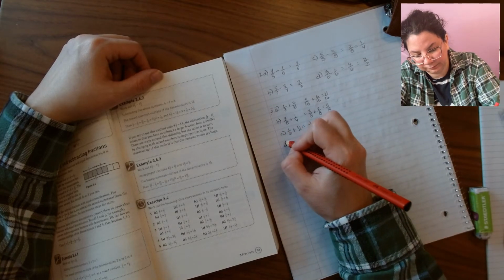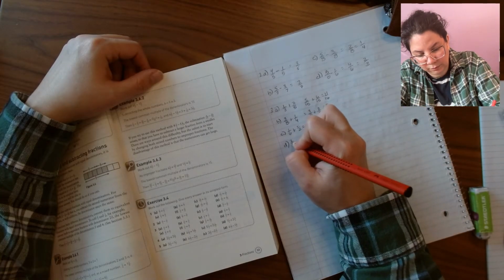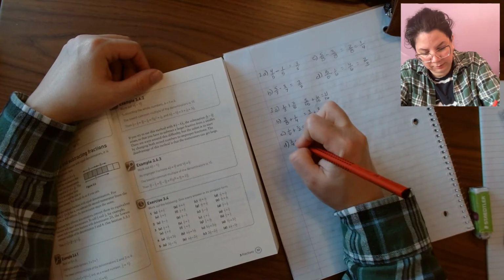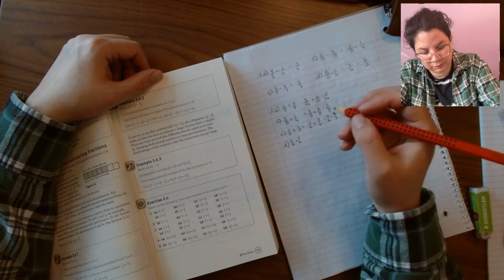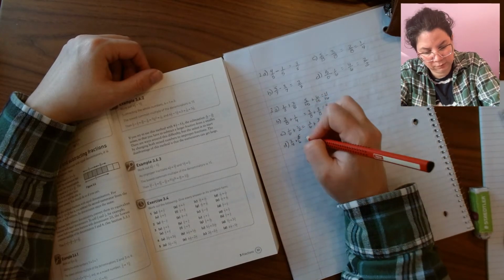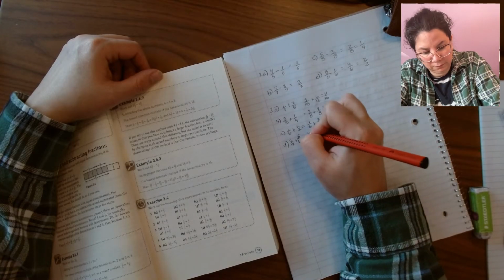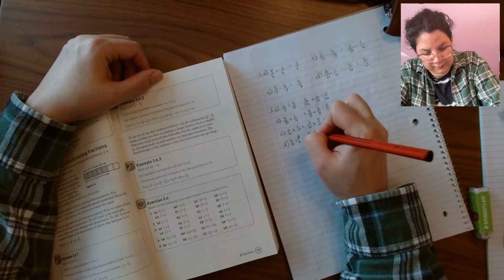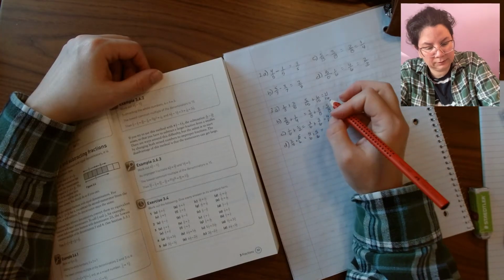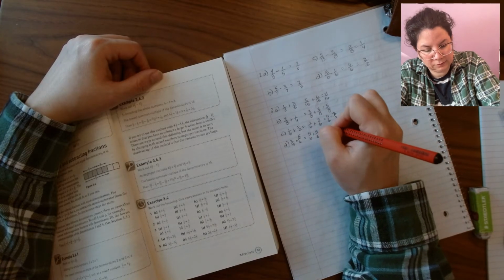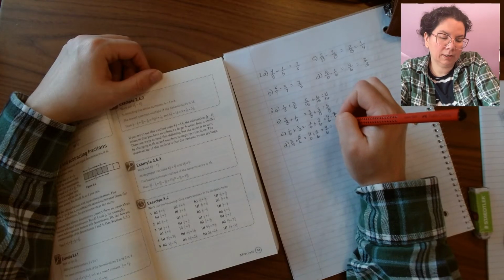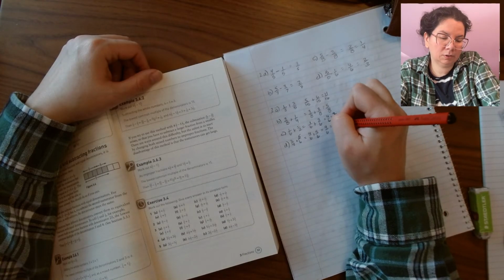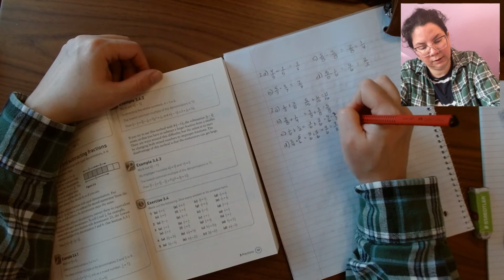D. 2 over 3 plus 5 over 6 equals 4 over 6 plus 5 over 6, which equals 9 over 6, which equals, what? 9 divided by 3 is 3 over 2, or equals 1 and 1 over 2.